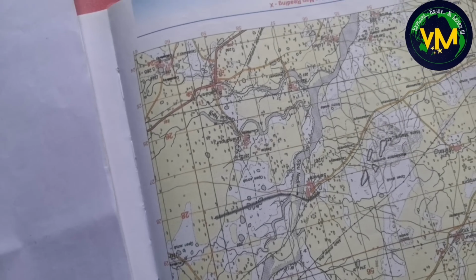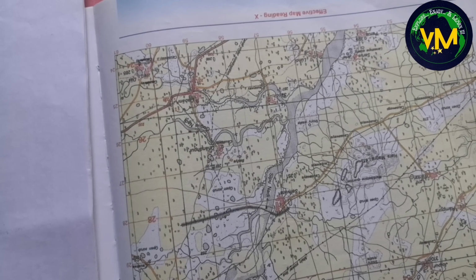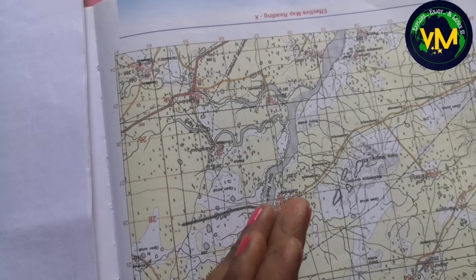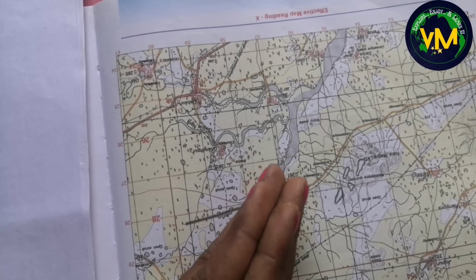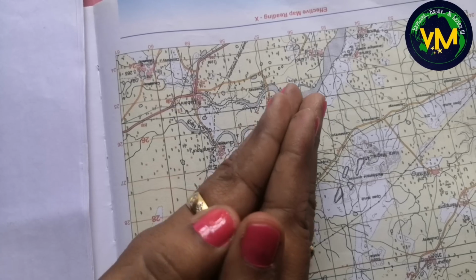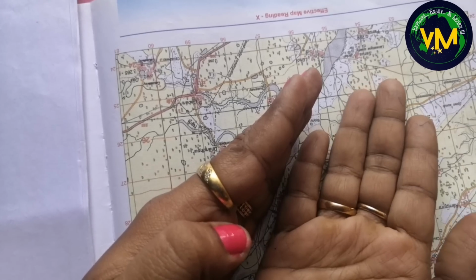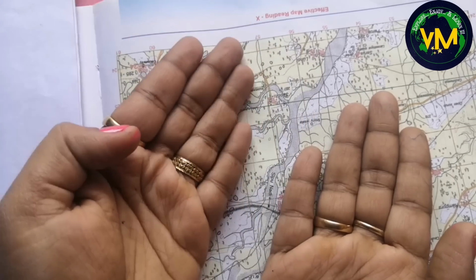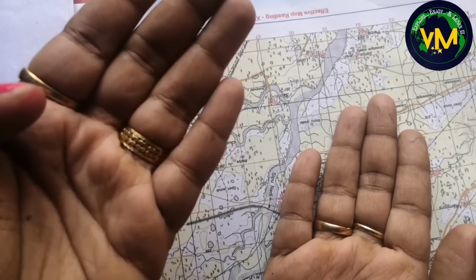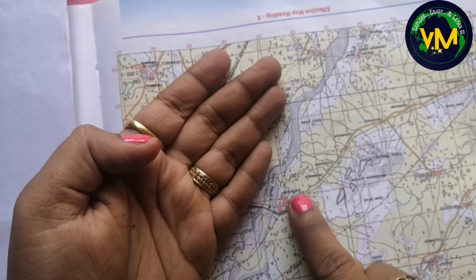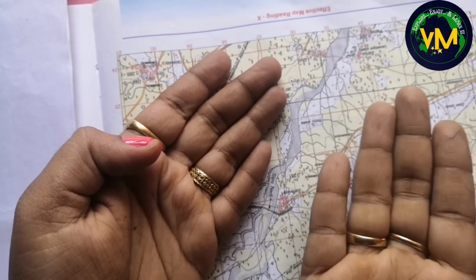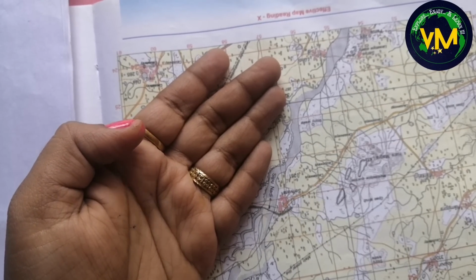Imagine that you are flowing along the direction of this river. So keep your hands like this and imagine you are floating along the direction of this river. So this is my right hand side, right bank, and this is my left hand side, left bank. So Selvara is on the right bank of Sippu Nadi.